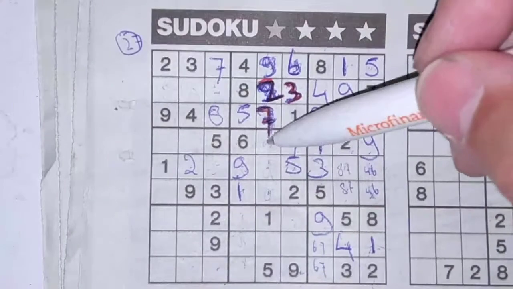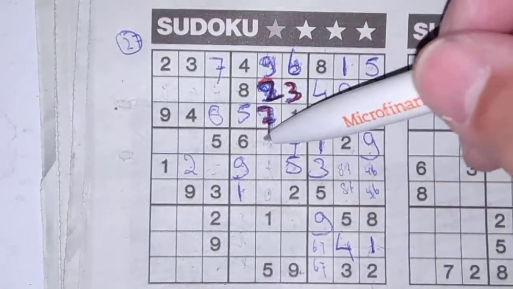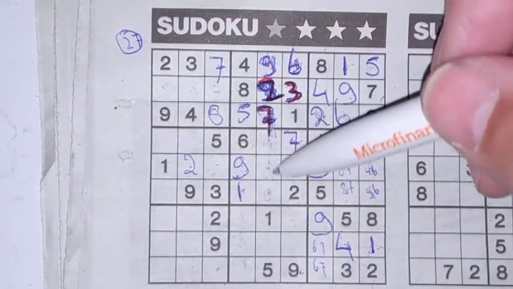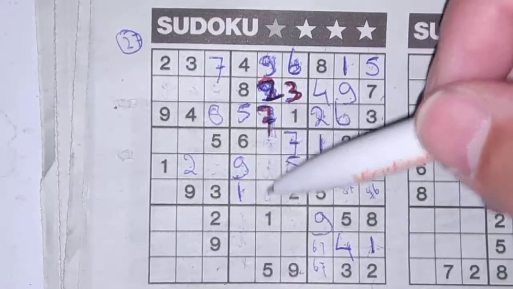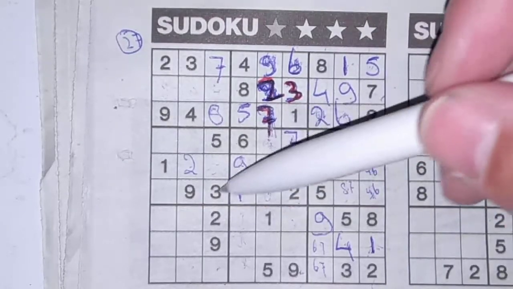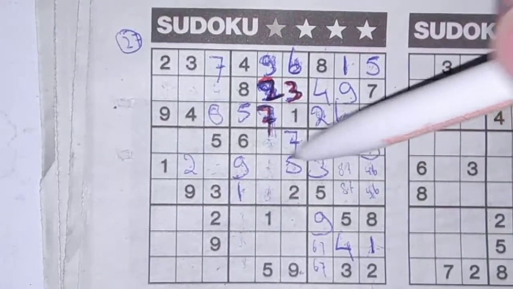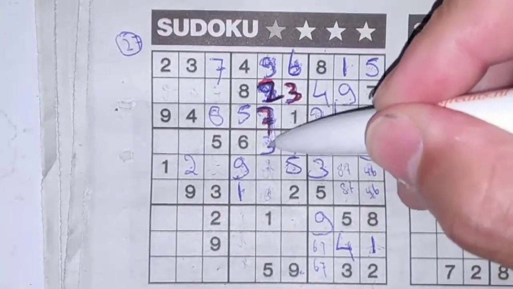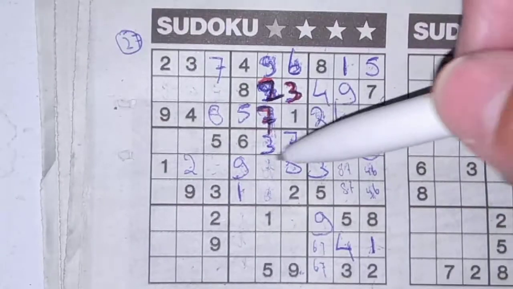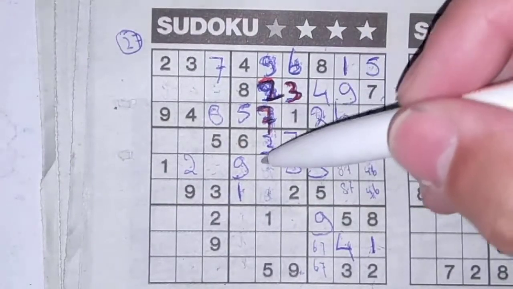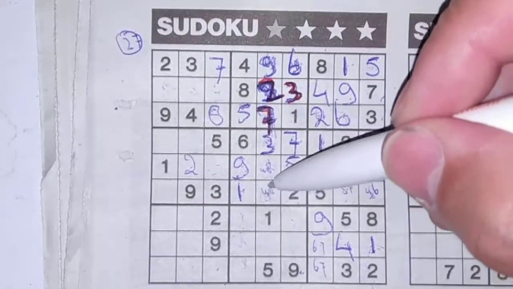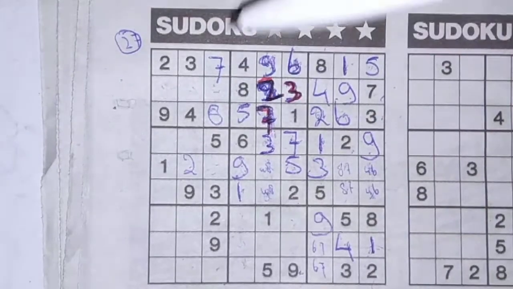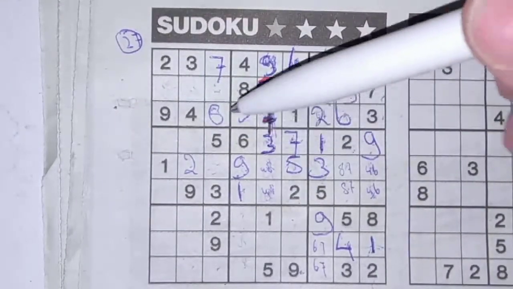These 3 numbers are the numbers 3, 4, and 8. I see here 3, no 3 there. Here 3, no 3 there. The only place for the 3 should be there. 4 and 8 are missing. I mark them again because it's up here in this big square.